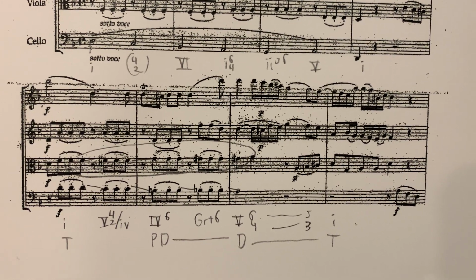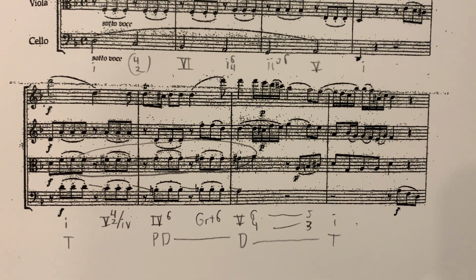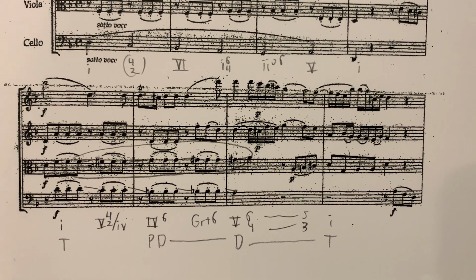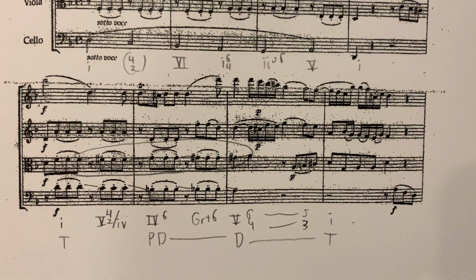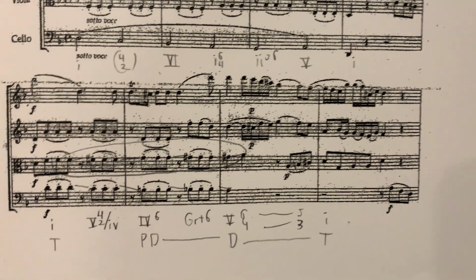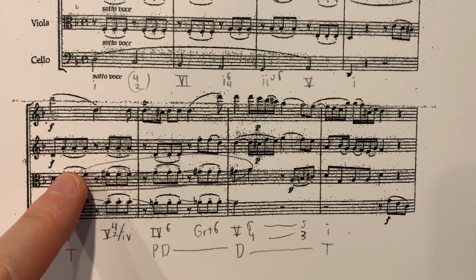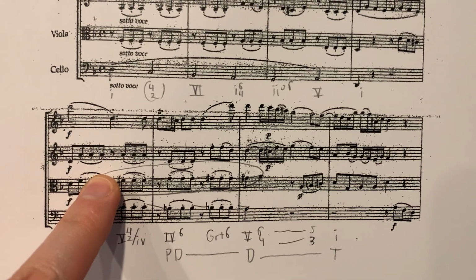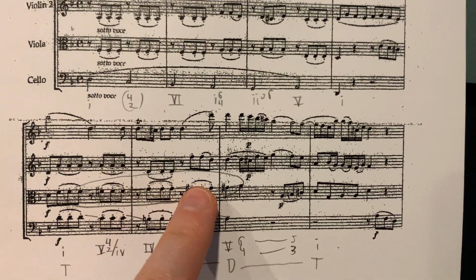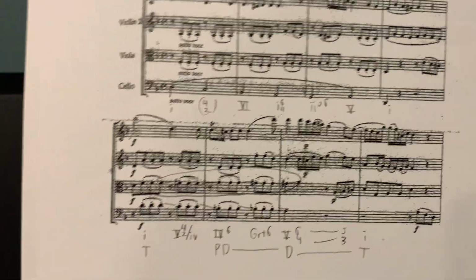Then we keep moving down by half step to the B flat, and then we get our German augmented 6, and then finally we arrive on the dominant. And what happens against that descending bass is you get an ascending line here. F, F sharp, G, G sharp, A. So you get this wedge pattern.